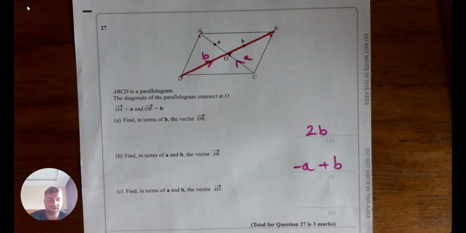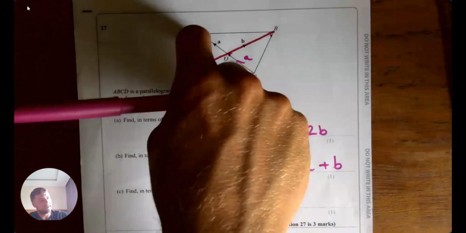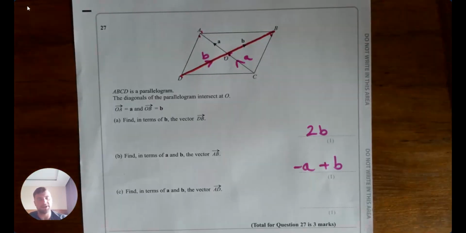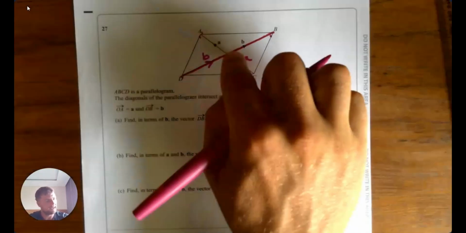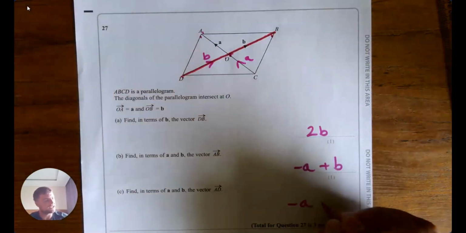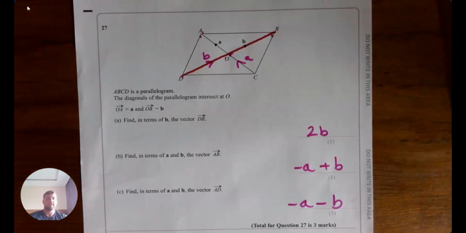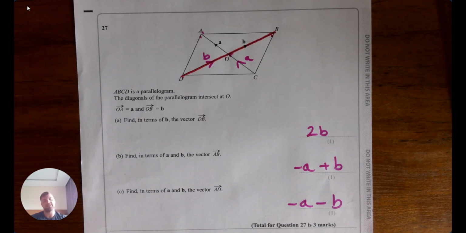And then the final question, find in terms of A and B the vector A to D. So A to D, I can't go straight down here because we don't know the vector. So we're going to go to O first, which is going to be minus A. And then to get from O to D, we're going against B as well. So it's going to be minus A or negative A, and then subtract B to finish it off. So that's the end of the paper.